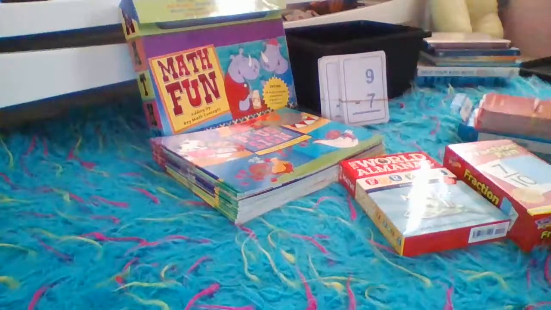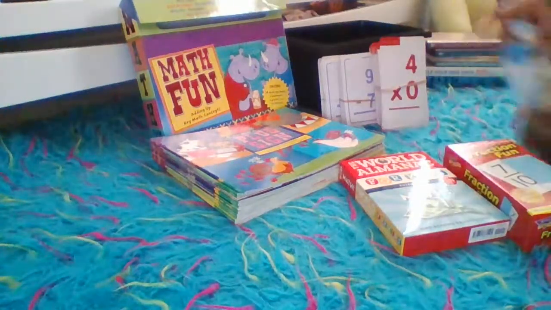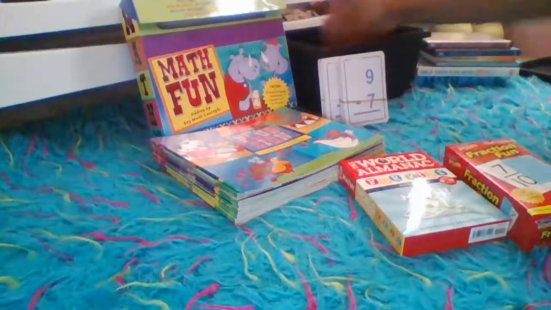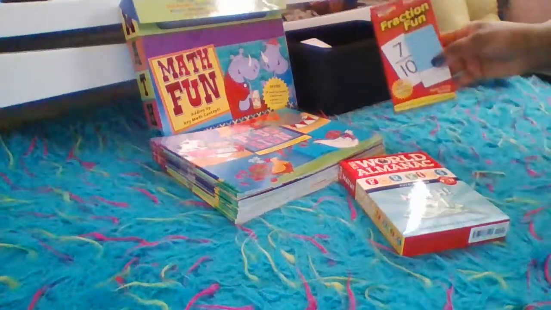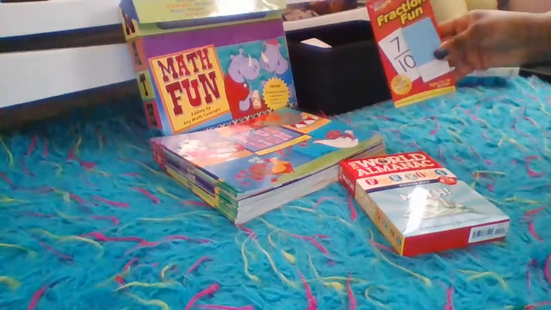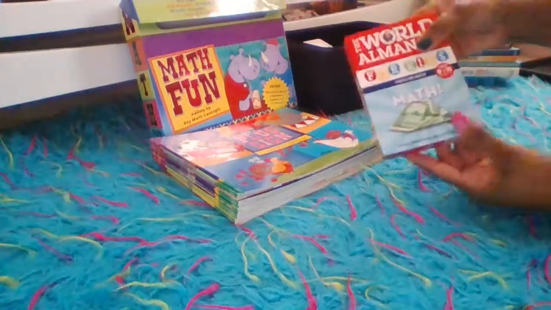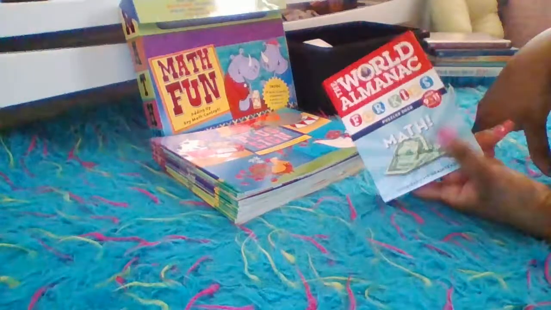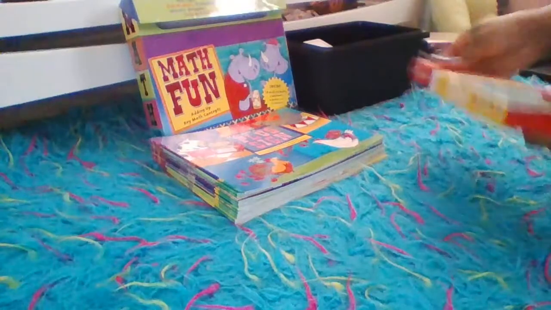We also have subtraction cards, we have multiplication cards, and we have division cards. So these are actual staples that we have within our homeschool. We also have fraction flashcards, and this is really cool here. This is like a challenging math game, and it's also good for logic.